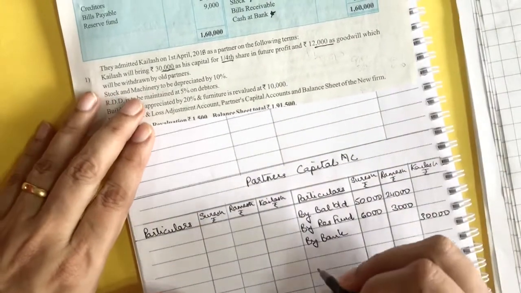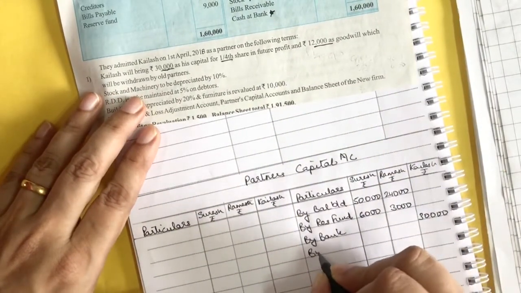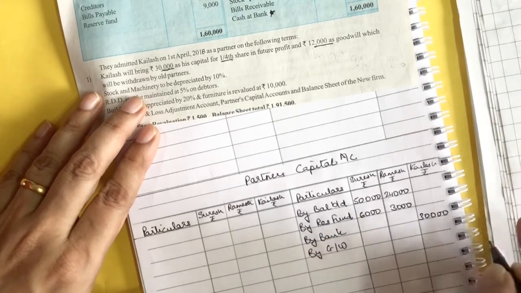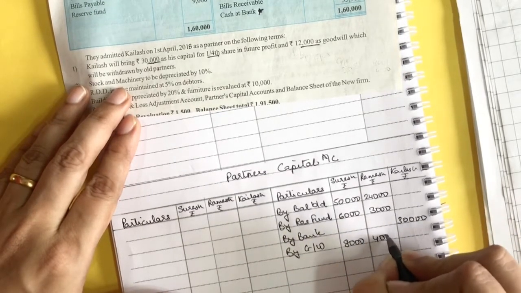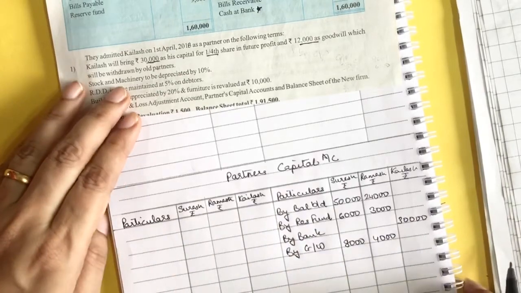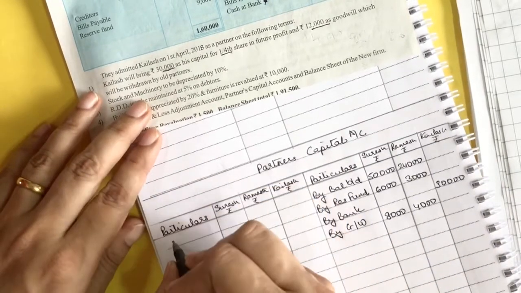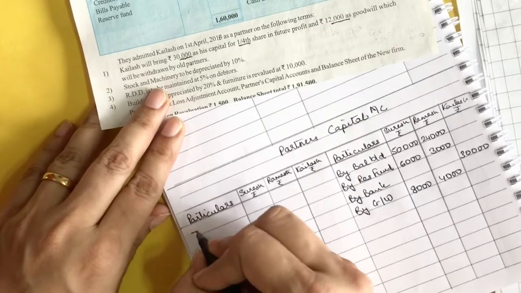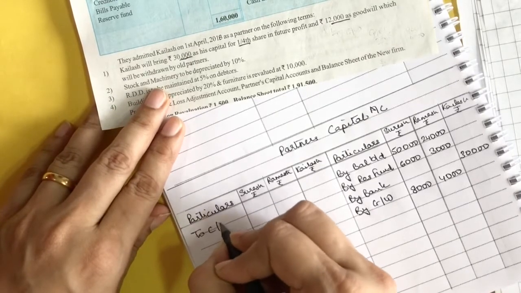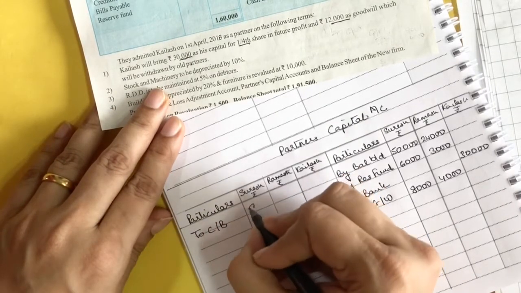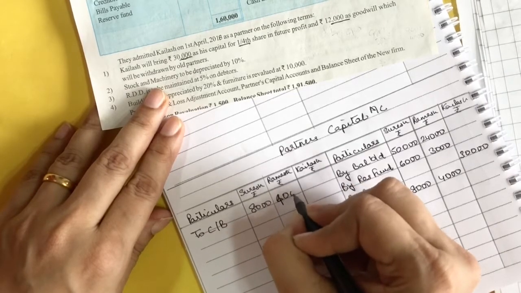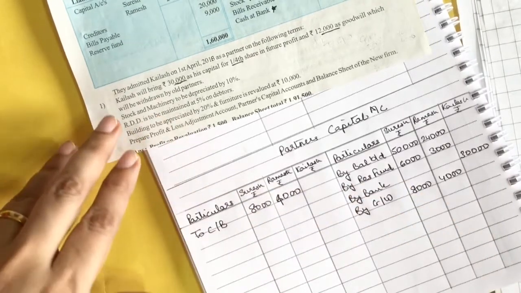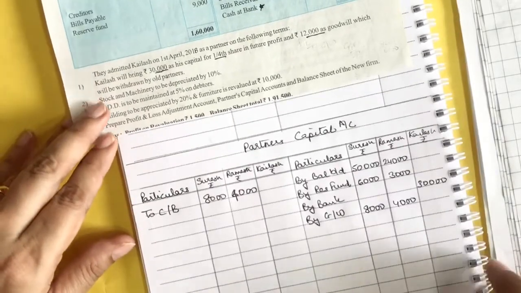See, it will be by goodwill. You will write here 8,000 and 4,000. Okay, and then when they are withdrawing the money, you will write here to cash bank 8,000 and 4,000. Okay, cash we will see later.